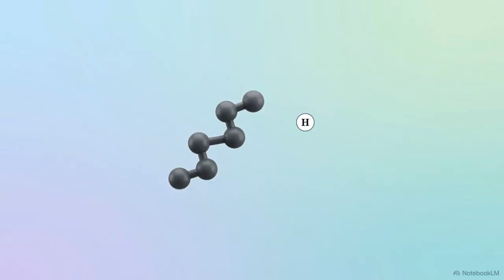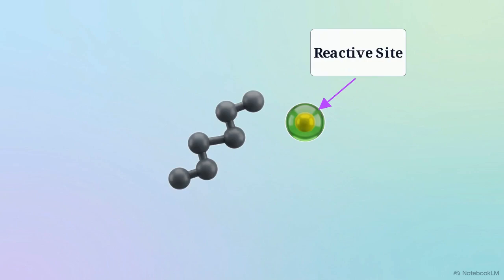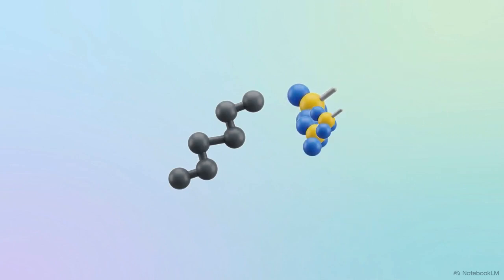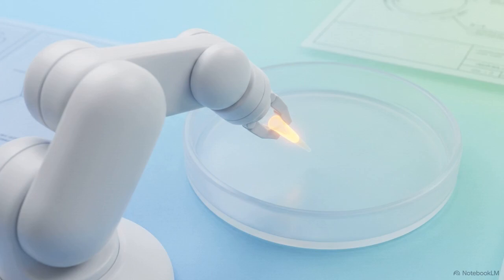The solution is to strip a hydrogen atom and replace it with a highly reactive halogen, like chlorine or bromine, creating a haloalkane. That halogen provides a reactive site, transforming a stable chain into a molecule that actively binds with new structures. Manipulating these reactive sites requires high precision.